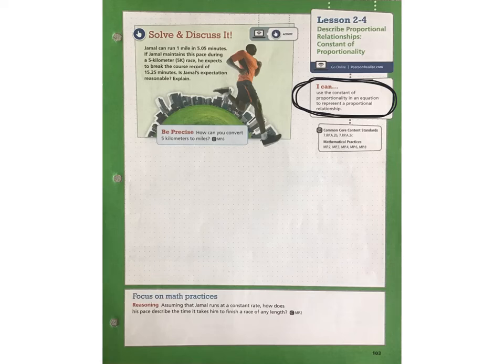Lesson 2-4, Describe Proportional Relationships and the Constant of Proportionality. In this lesson, we're going to learn a new term that relates ratios and rates and proportional relationships, and we call that the constant of proportionality. So our I can statement today says, I can use the constant of proportionality in an equation to represent a proportional relationship.